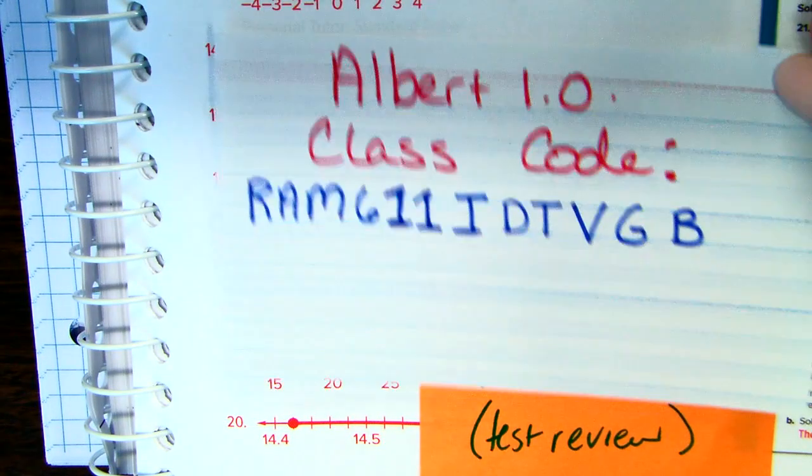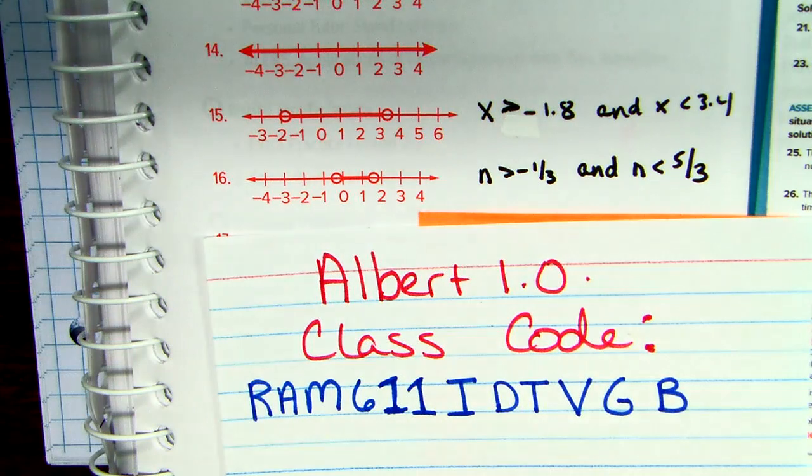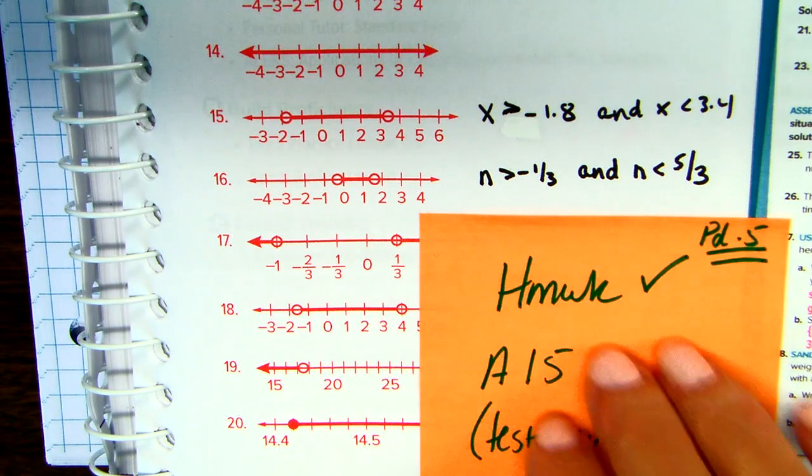It was written at the top of the homework number. Of the notes, I mean. Albert I.O., guys.